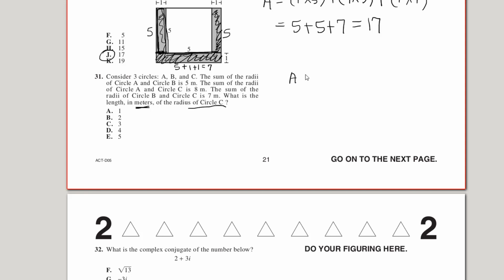We know that A plus B, the radii, are equal to 5. And then we have A plus C, they tell us, is equal to 8. And that B plus C is equal to 7. And ultimately, we're looking for circle C. So we've got to see how to figure this out. We have 3 equations and 3 unknowns.